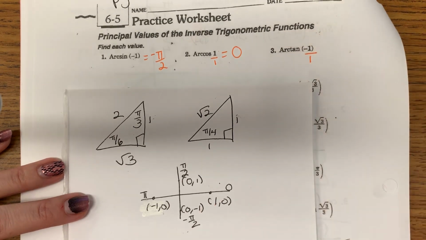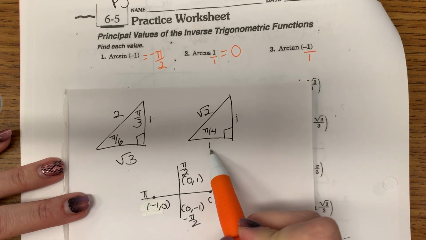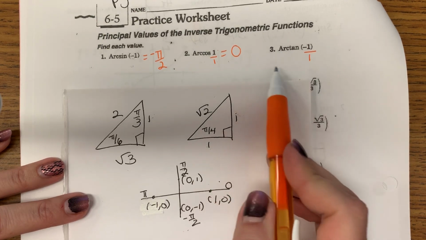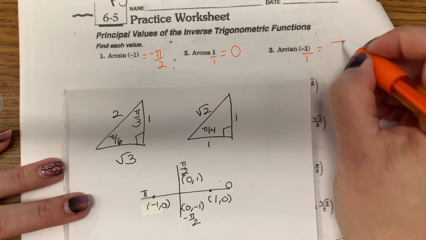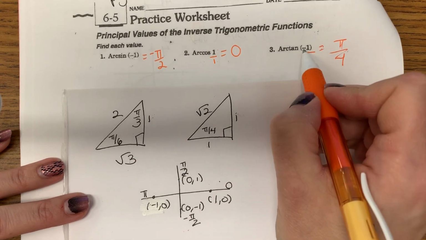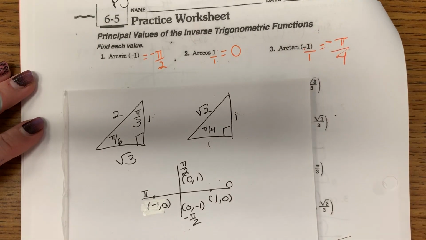When tangent equals negative 1, or the angle that gives me a tangent ratio of negative 1, there is an opposite over adjacent that are the same. So this angle answer is pi over 4. But because of the negative ratio, that's down here in quadrant 4, I'm going to make a negative angle.